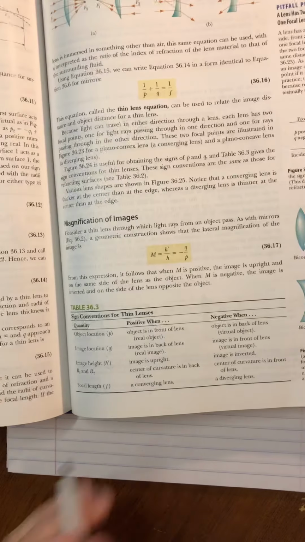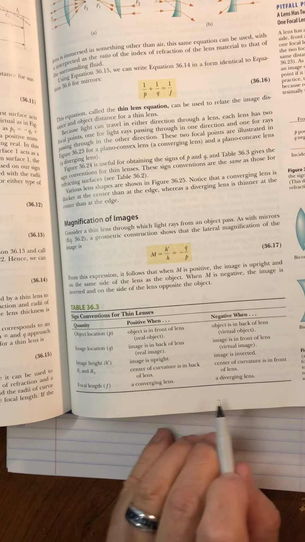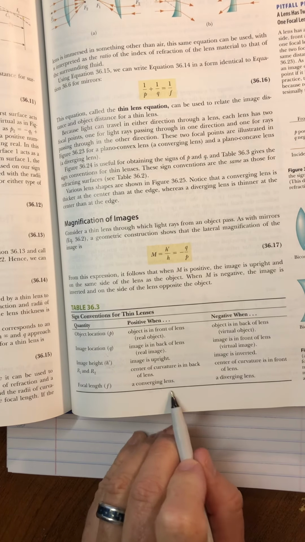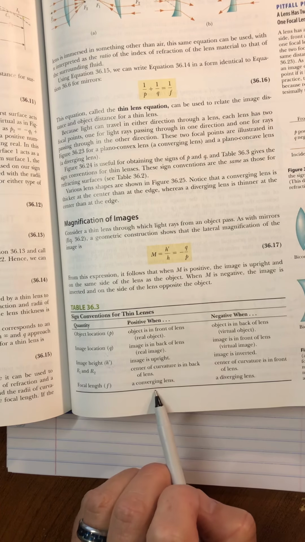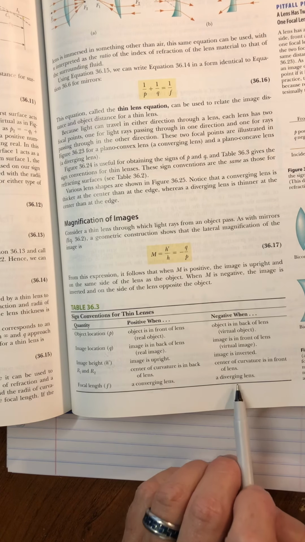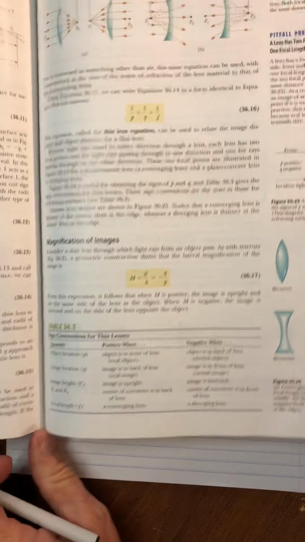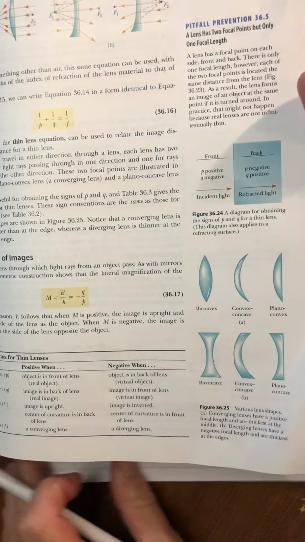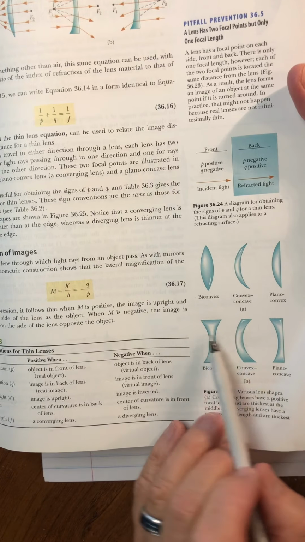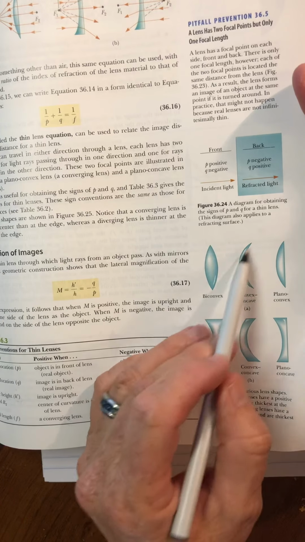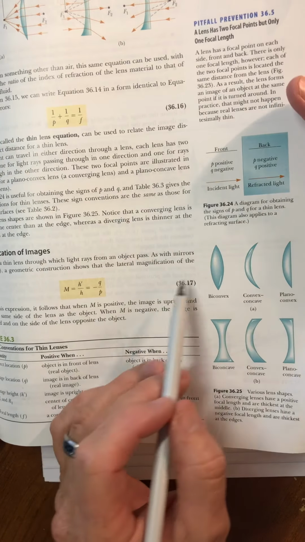To really understand this F, positive or negative, they just say here in this chart, okay, let's call it positive if it's a converging lens, and let's call it negative if it's a diverging lens. But as we have here in these pictures, we've got to look at the curvature of each of them.